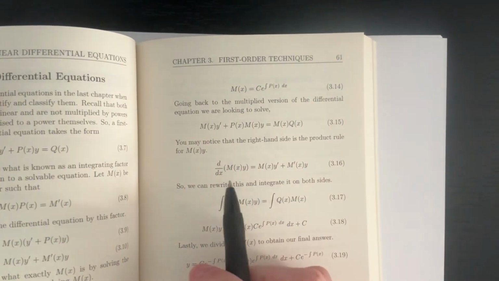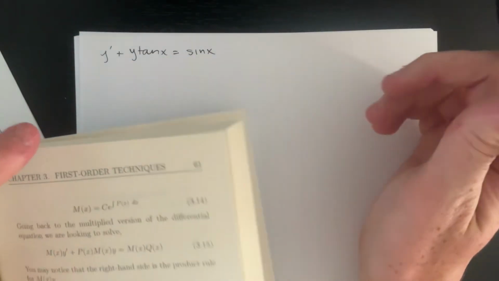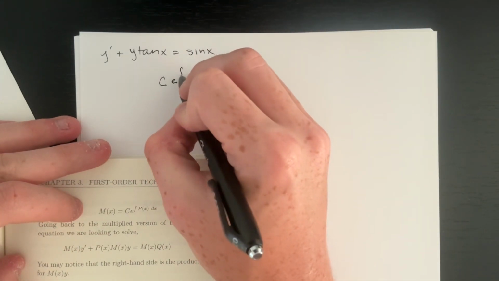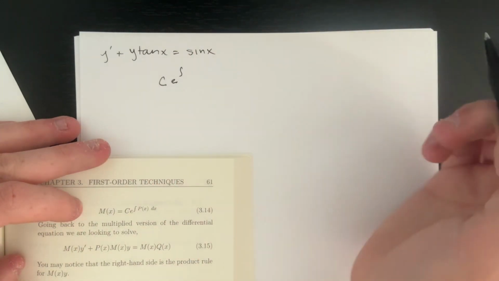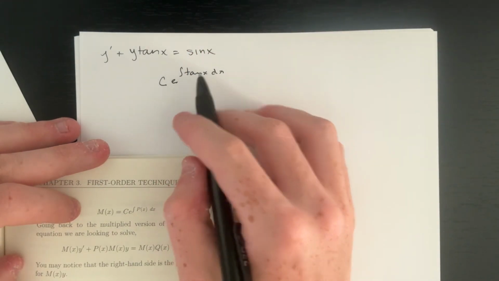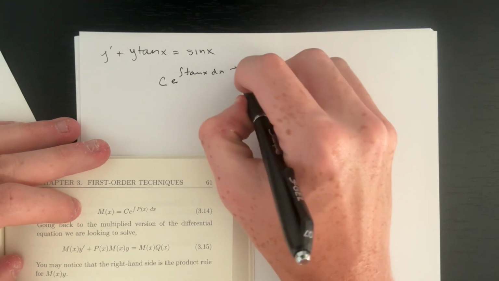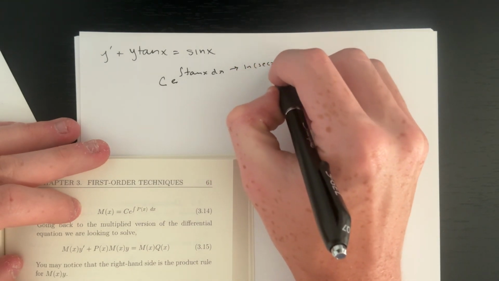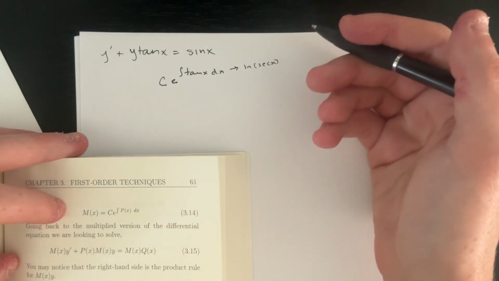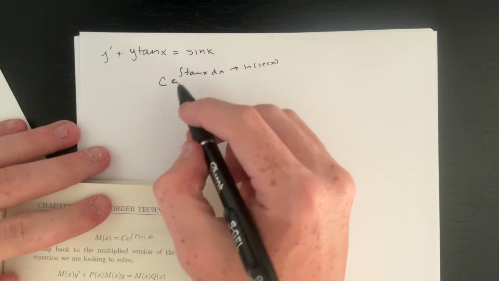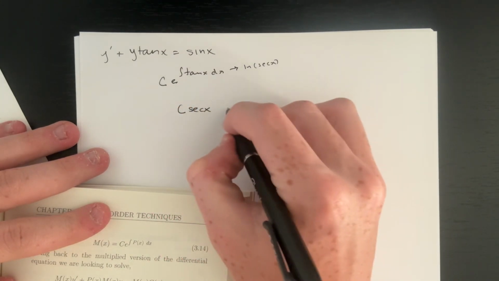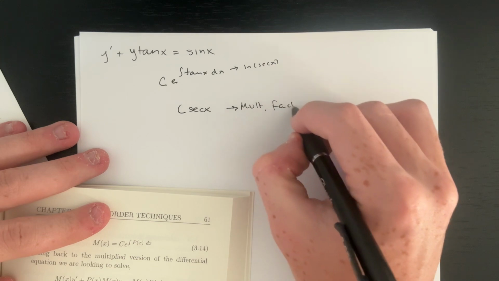So we know that m of x is going to be this constant times e to the integral of this term here. So what do we got? Tangent x. We also know that this integral is going to evaluate to what? Natural log of secant x. You could also write negative natural log of cosine x, but I just brought the negative in and flipped it. So you can obviously see this is going to cancel out, so you're going to end up with just c secant x is the factor.